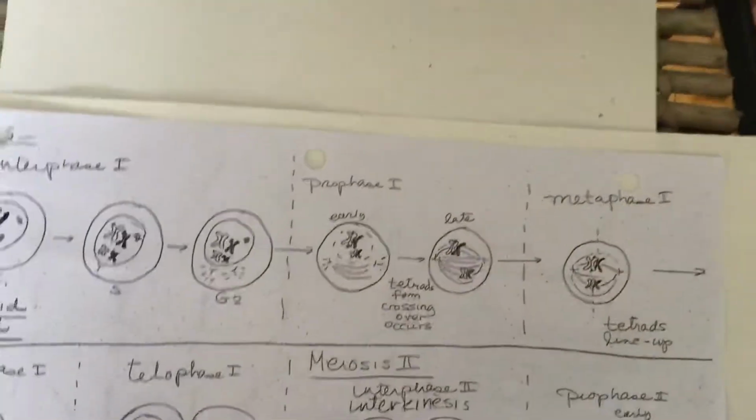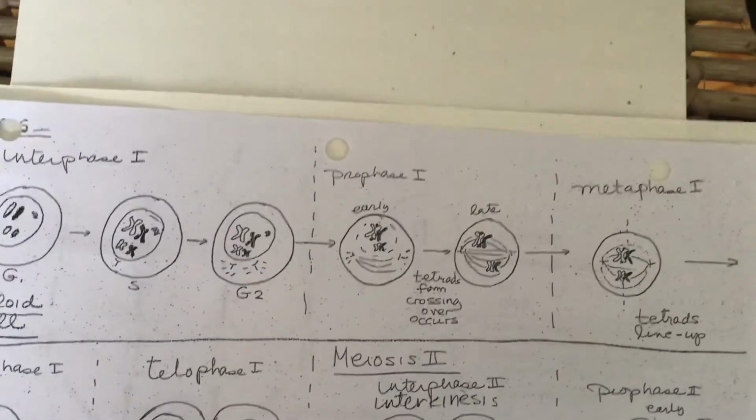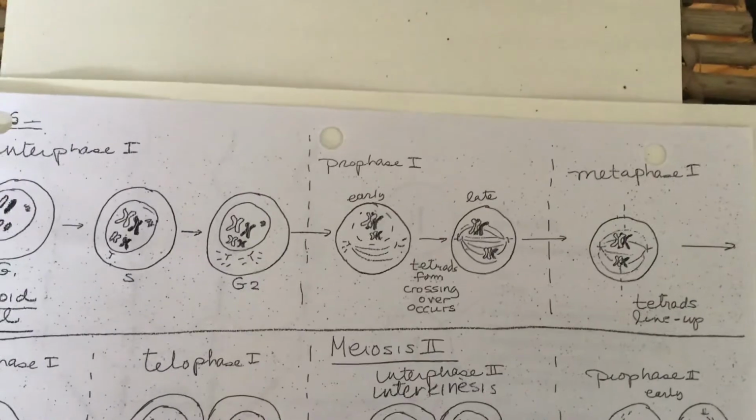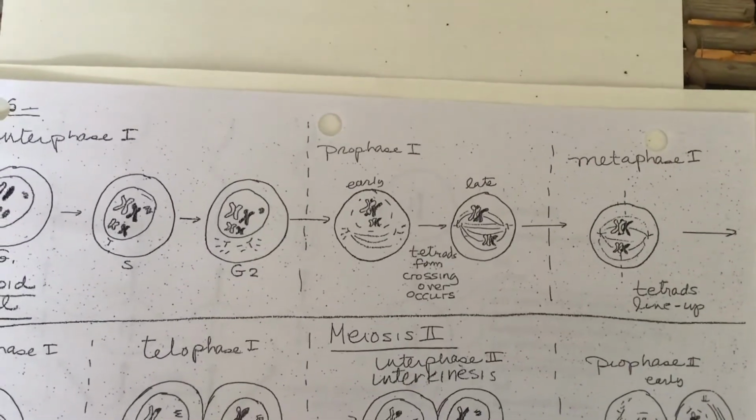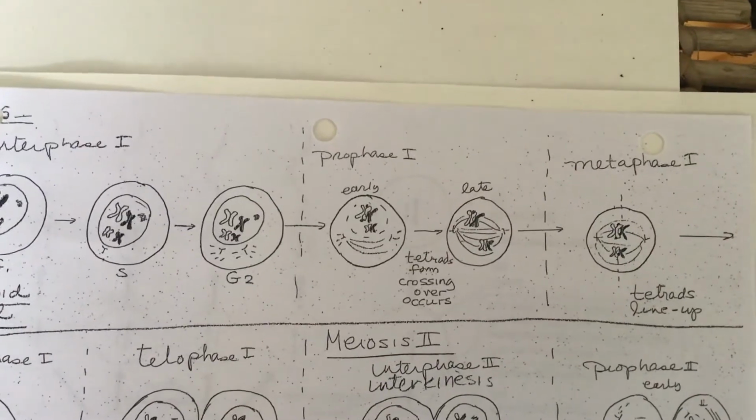All right, so then what happens is prophase 1. So in prophase 1, of course, in the early part of it, the chromosomes are coiling up. The spindle is starting to form between separating centrioles. And, of course, there's the aster on the end.